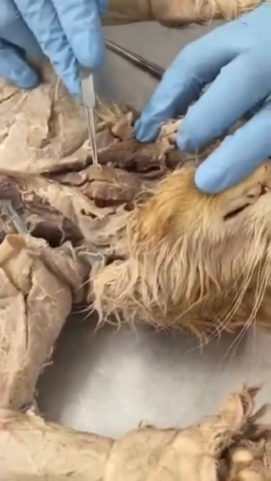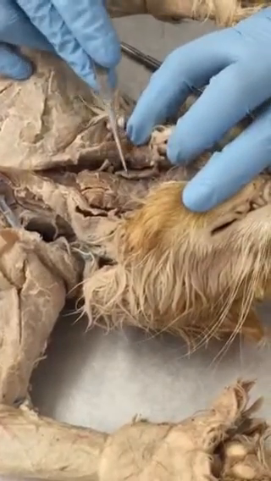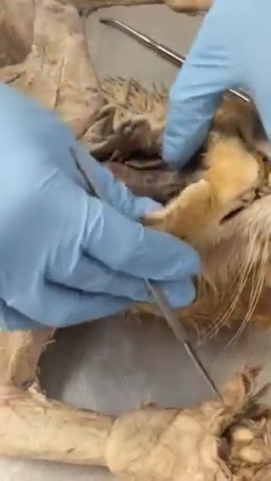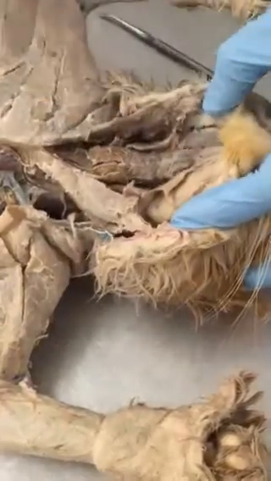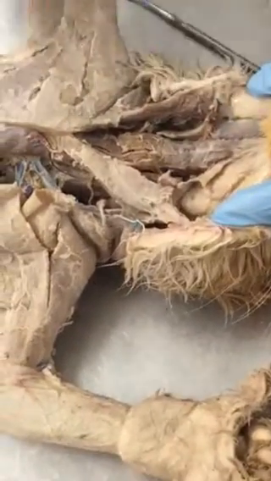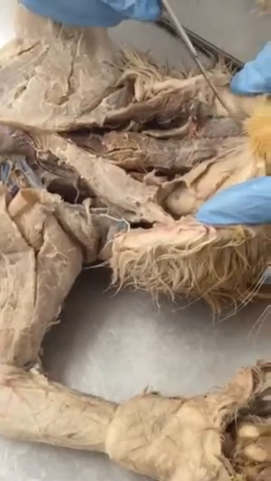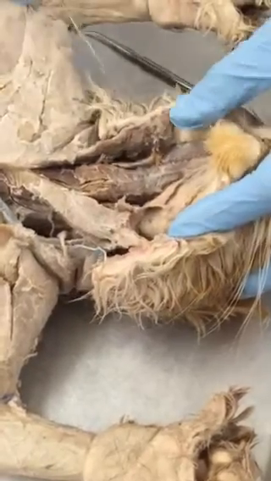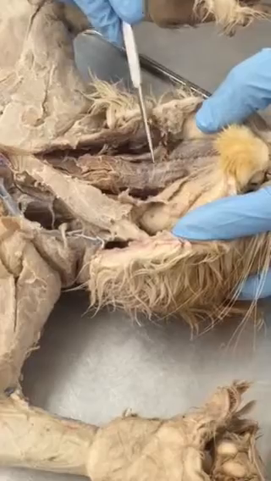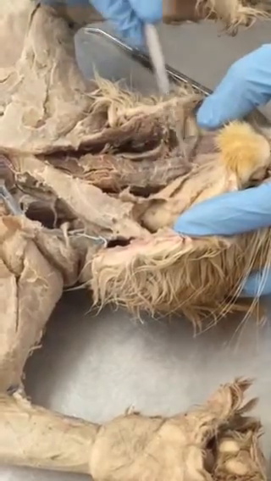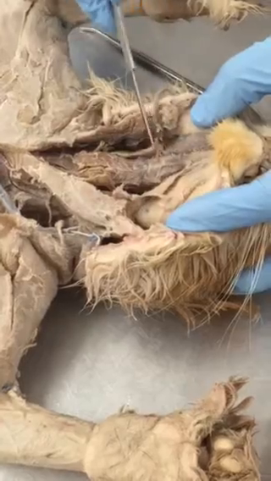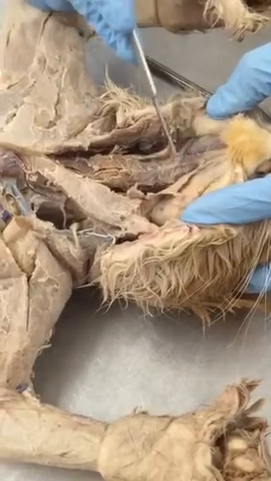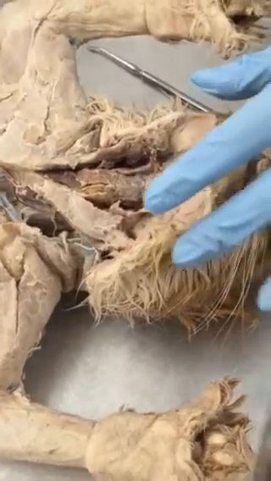So sternohyoid, sternothyroid, and thyrohyoid. Two more muscles near the palate region. Here you'll be able to feel the mandible, the bone, and the muscle that goes alongside the mandible on both sides is digastric. If this is the hyoid bone here, there will be a triangle-like region superior to the hyoid bone. This muscle here is mylohyoid. So digastrics at the side, and in the middle you have mylohyoid.